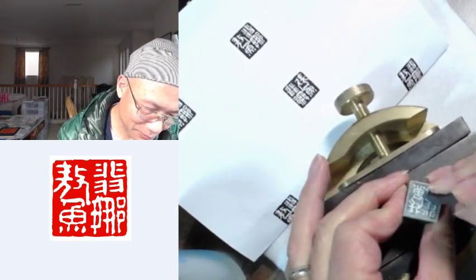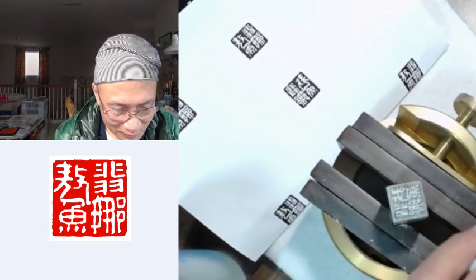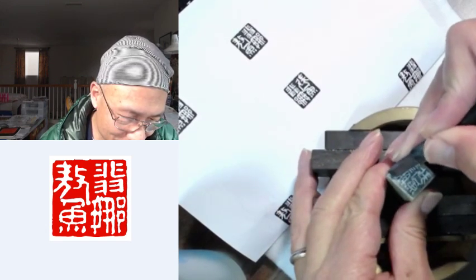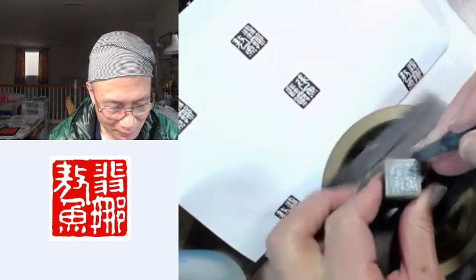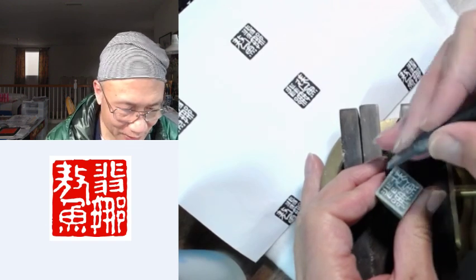And some strokes may lose, like this long foot, because it's not a closed stroke. Let me just do that. And there, you can combine.